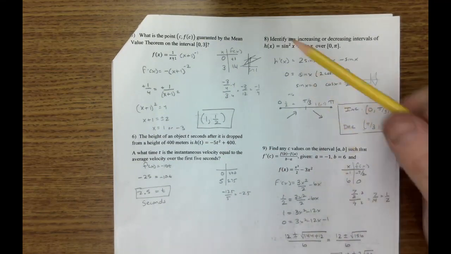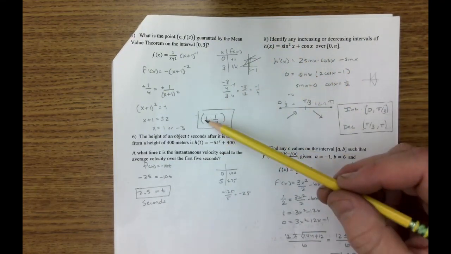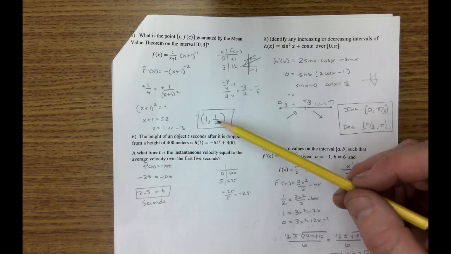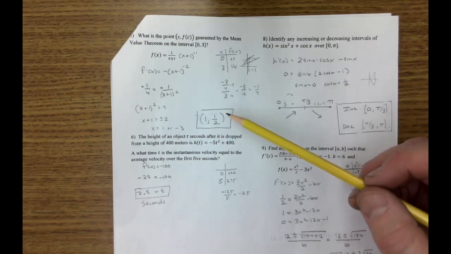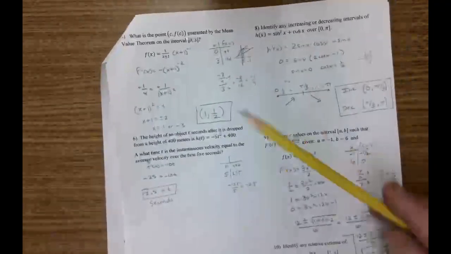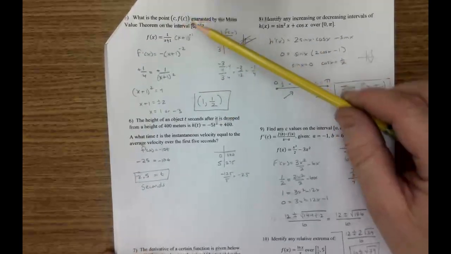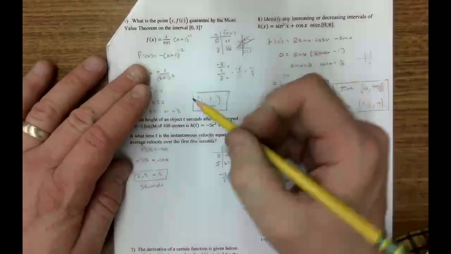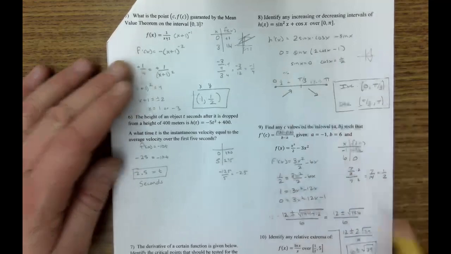Well, at 1, the y-coordinate is 1/2, so you have to find the whole point. A lot of times we just stop at 1. When we did the first page here, we just stopped at the x-coordinate, but this calls for the entire point. So we want the x and the y value.